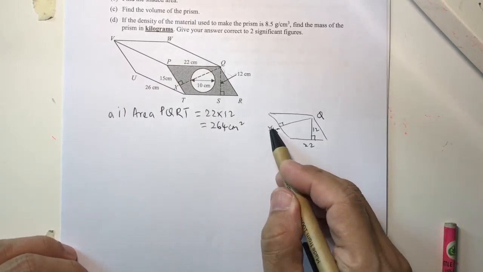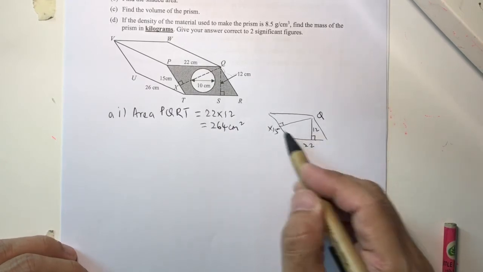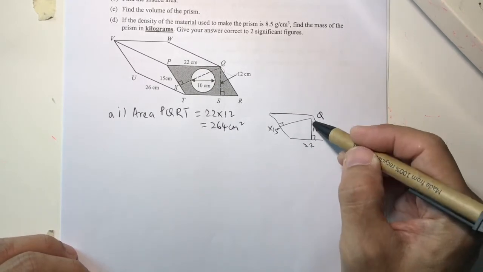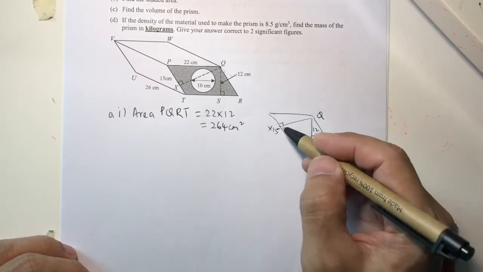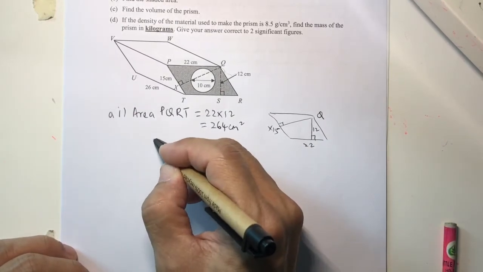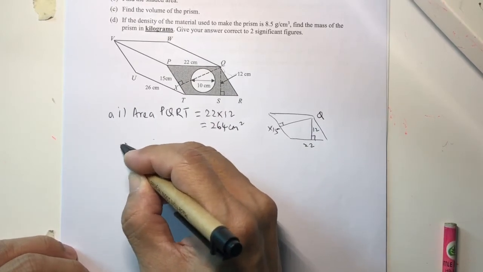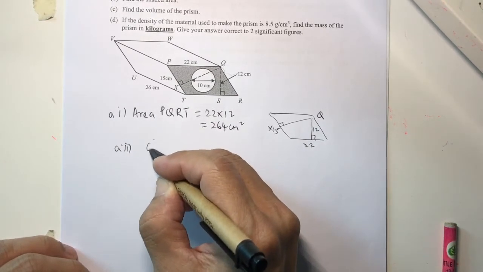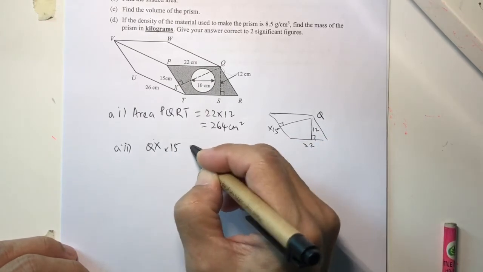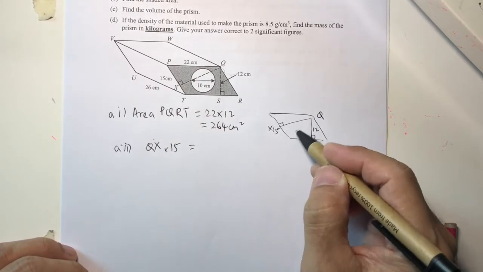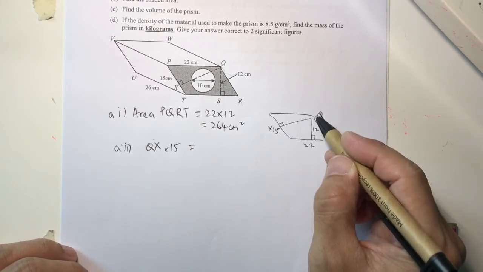QX is the height of the parallelogram. The other height of the parallelogram is 12. So using QX multiplied by 15, this gives you the area using this as base and this as height.